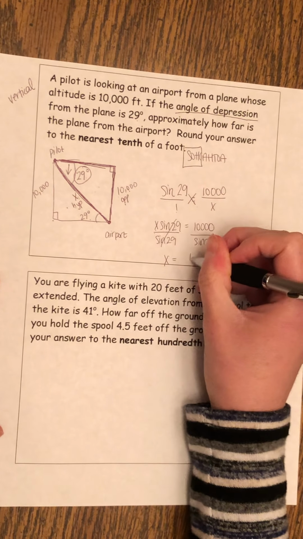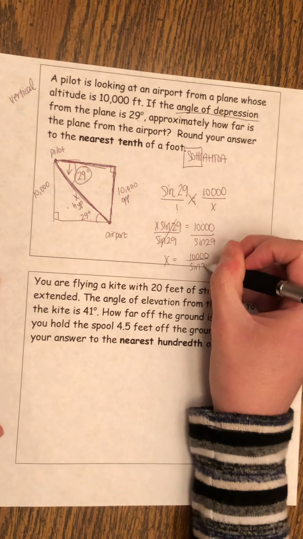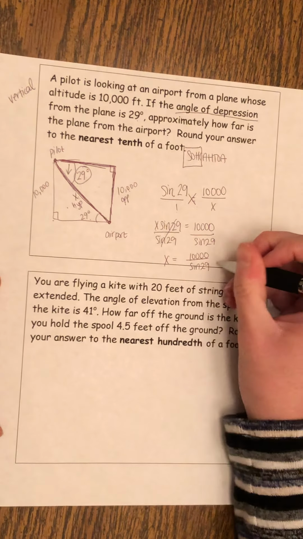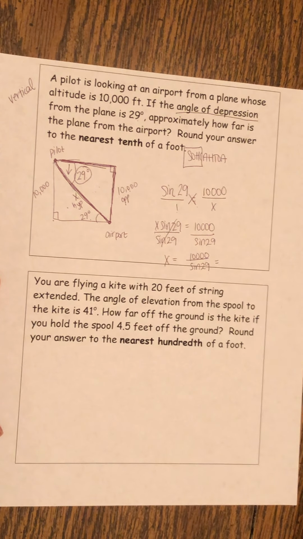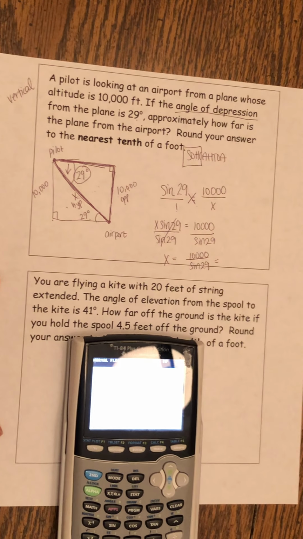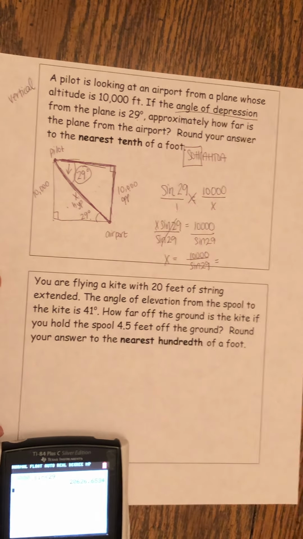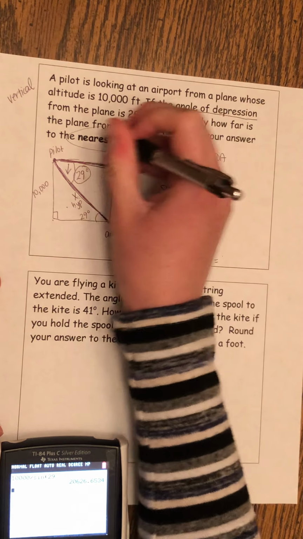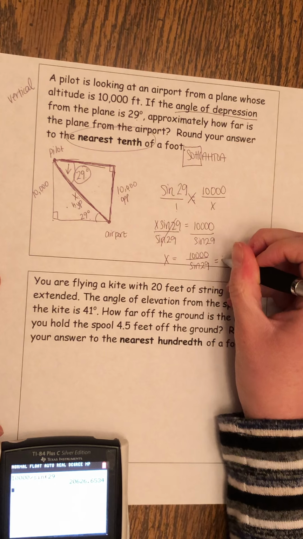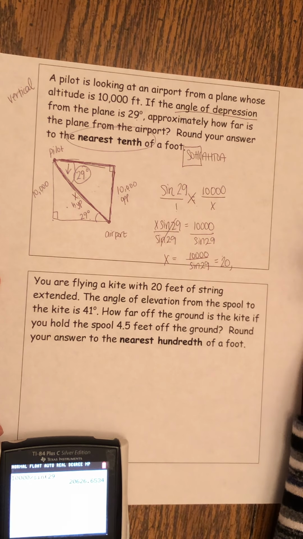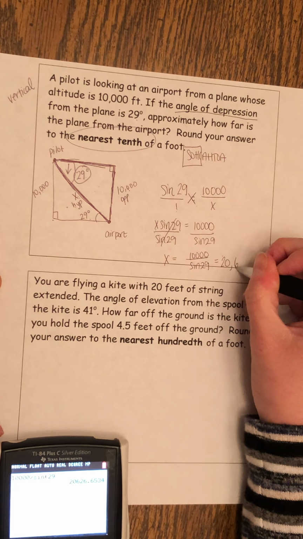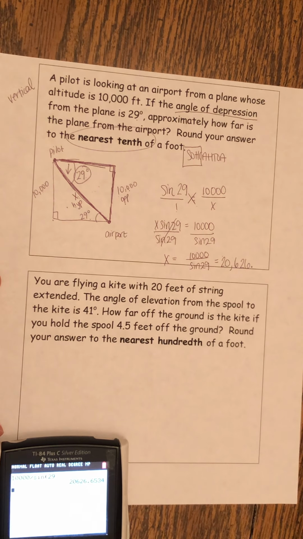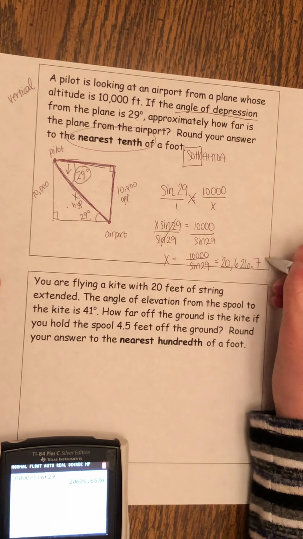So the exact value of x is 10,000 divided by the sine of 29. I'm going to go ahead and take my calculator. Type in 10,000 divided by the sine of 29. I'm going to copy down the answer. Now this does tell me how to round. It says to the nearest tenth of a foot. So what's coming out of the calculator is 20,626 point, and I want to round to the nearest tenth. So I have a 6 and then a 5, so it's going to bump up the 6 to a 7. And this is going to be in feet.